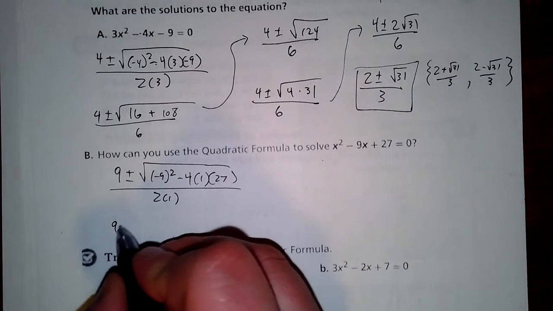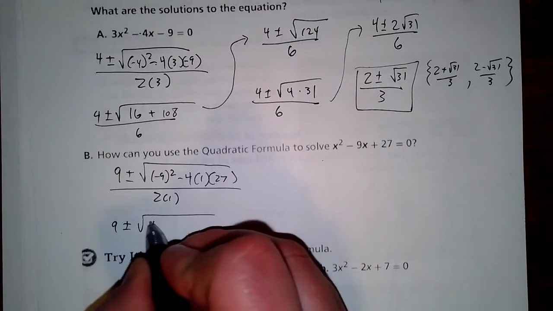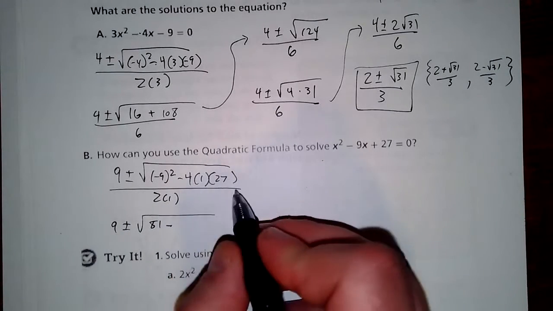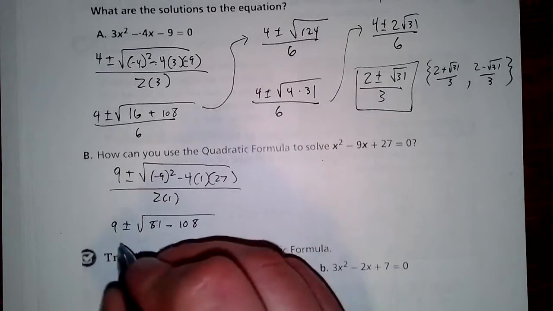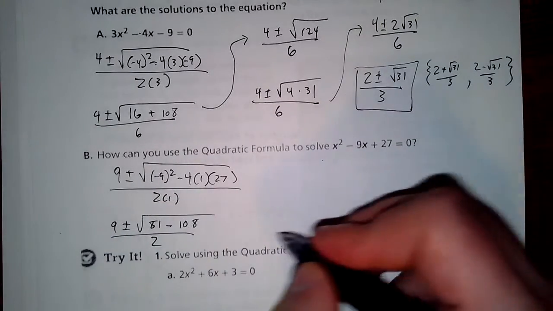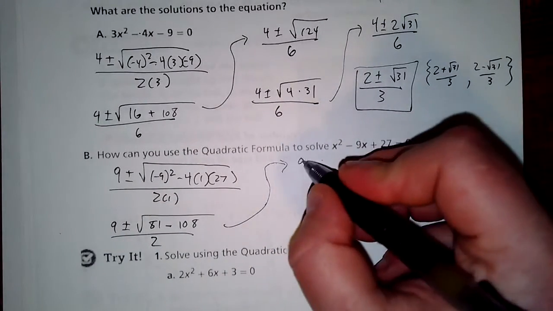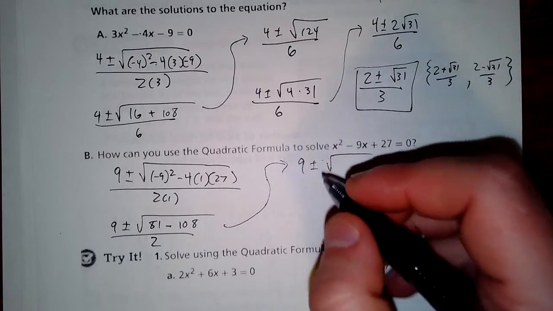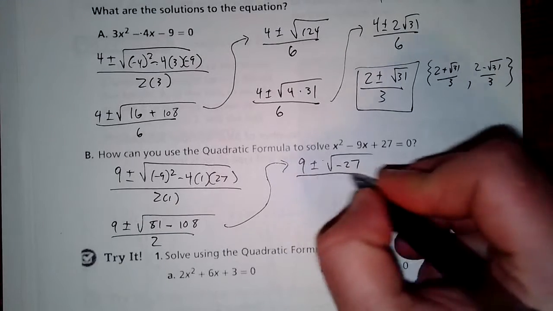Same thing. We get to simplifying. So we have 81 minus, and then 4 times 1 is 4, times 27 is 108, all over 2. Okay, let's go ahead and bring her up here. 9 plus or minus. 81 minus 108 is a negative 27. So that's the part I was talking about.